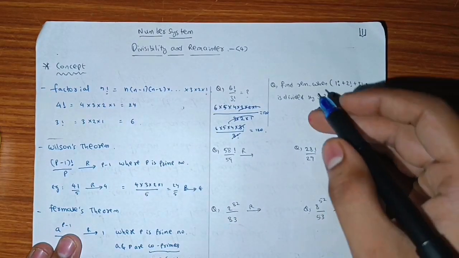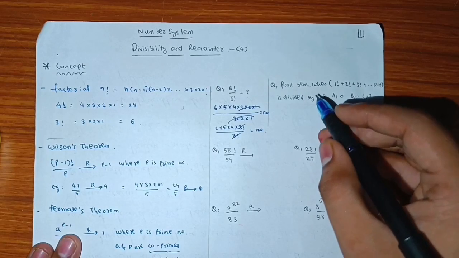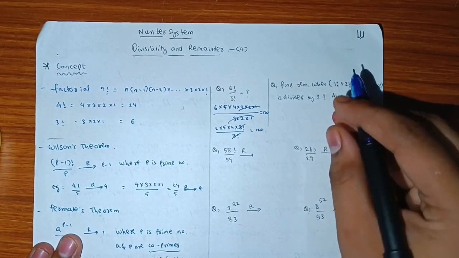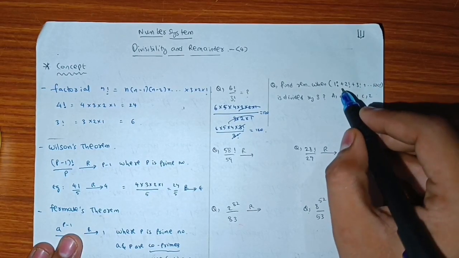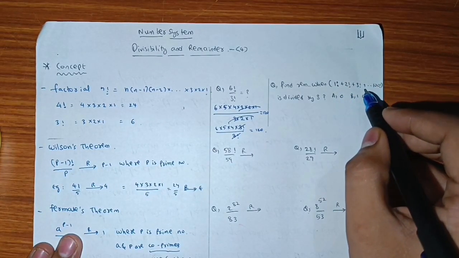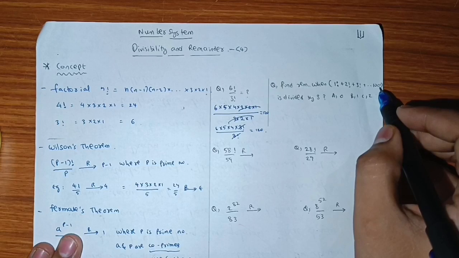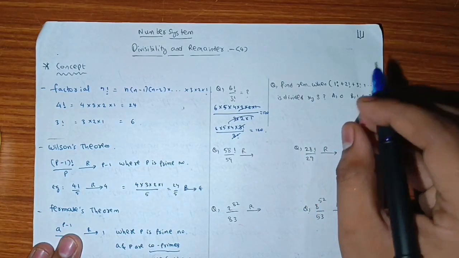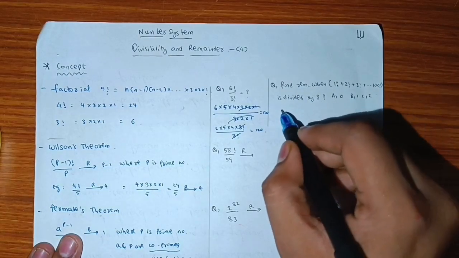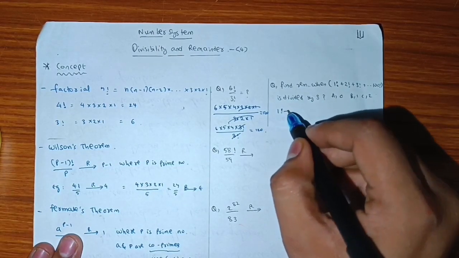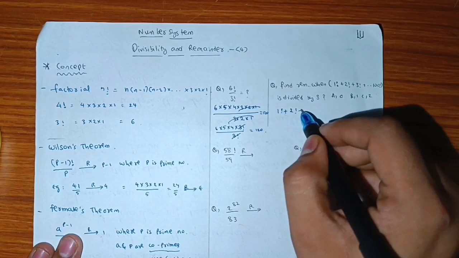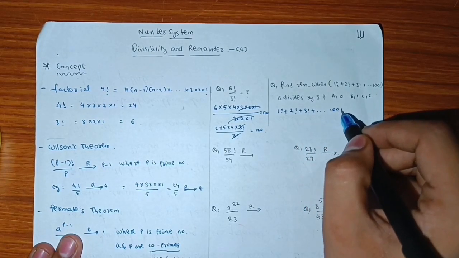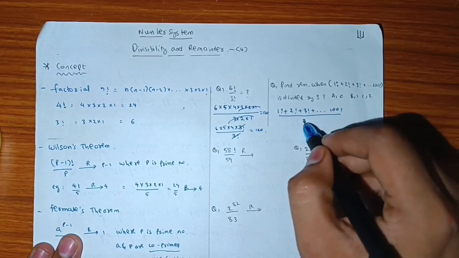Now let us see another type of question. Find the remainder. This is nothing but the remainder when 1 factorial plus 2 factorial plus 3 factorial plus so on up to 100 factorial is divided by 3. Then we need to calculate the remainder. So in the question it is given 1 factorial plus 2 factorial plus 3 factorial plus so on up to 100 factorial, by 3.